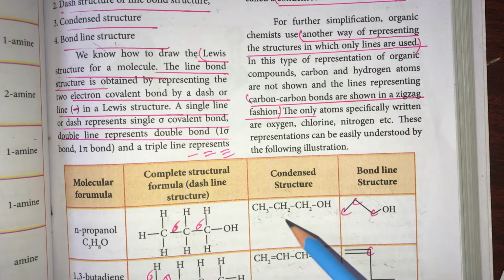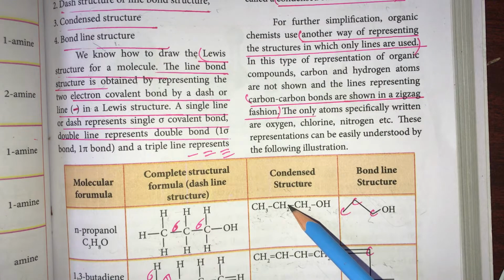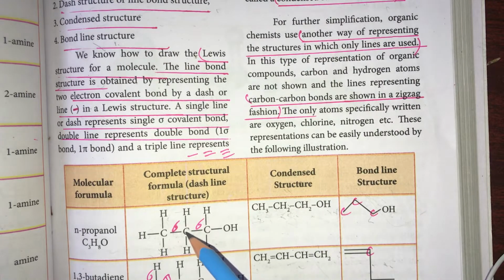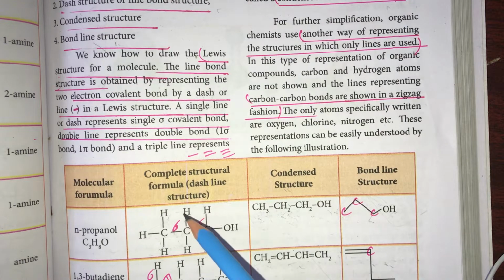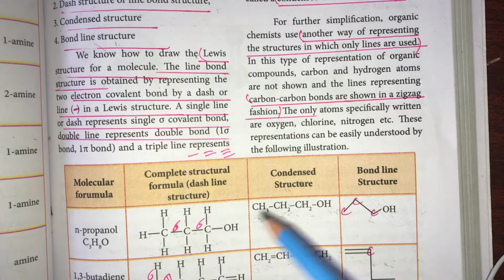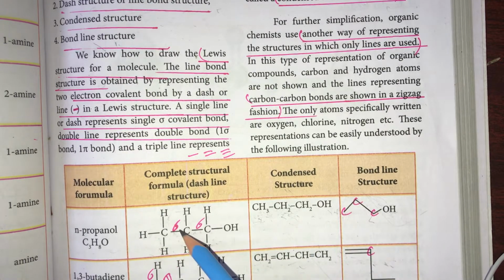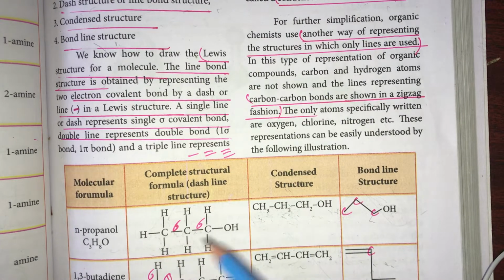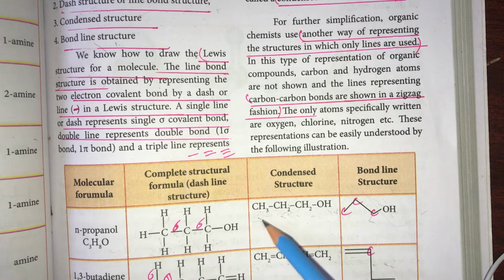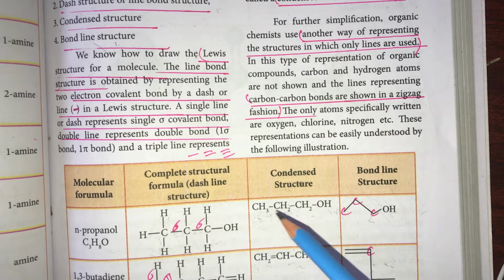Here the terminal carbon contains 3 hydrogens and the middle carbon contains 2 hydrogens. Why? Because the middle carbon is already bonded to 2 carbon atoms, so it has 2 hydrogens. But the terminal carbon has only one carbon bond, so the remaining 3 are hydrogens, according to the valency of carbon, 4.